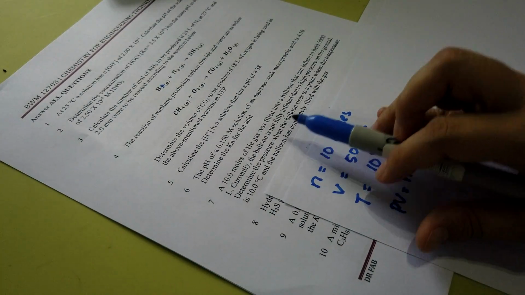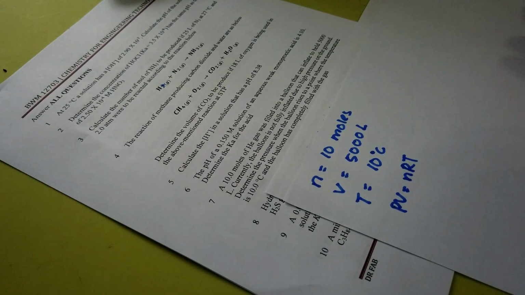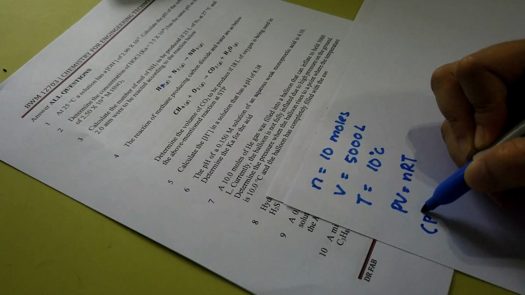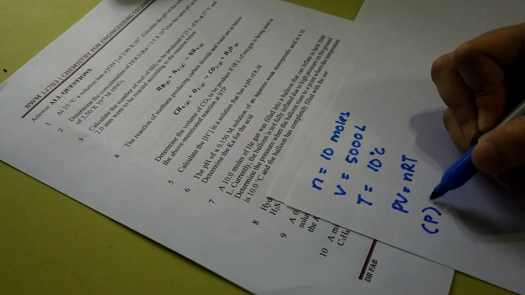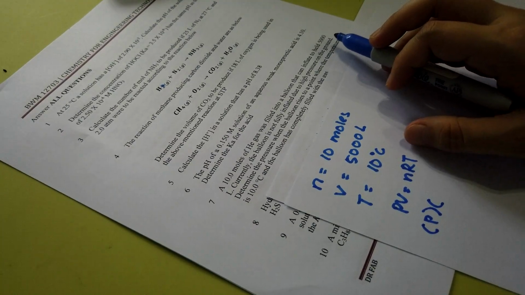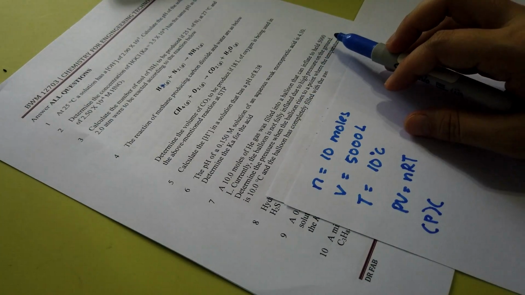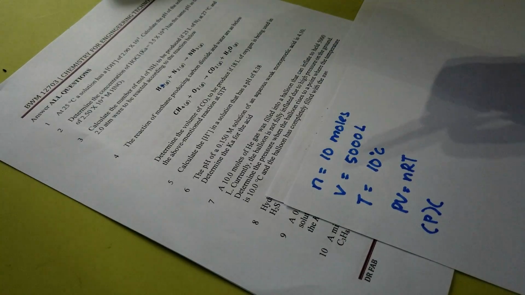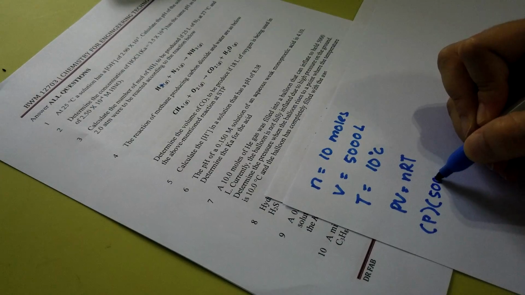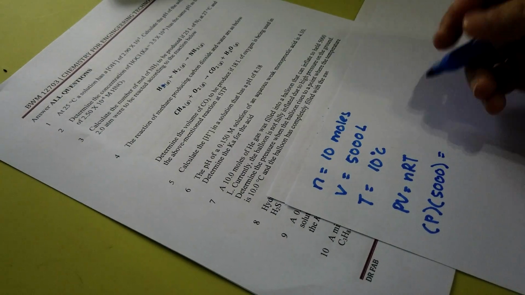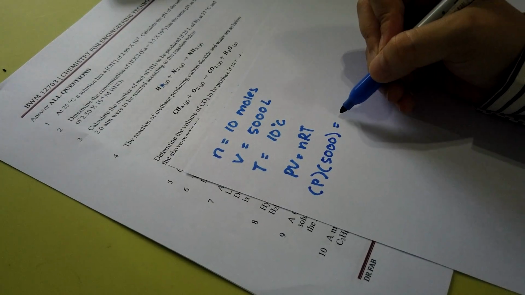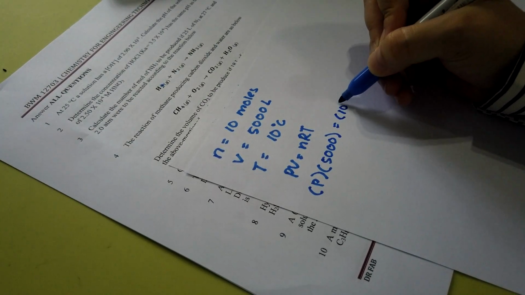Determine the pressure when the balloon rises to a point where temperature is 10 degrees Celsius. So your pressure is the one that you want to calculate, and then it states here when it inflates fully, the balloon will go up to 5,000 liters. So V must be in liters, so no need to convert. So your n should be 10 moles, which is in the question already.